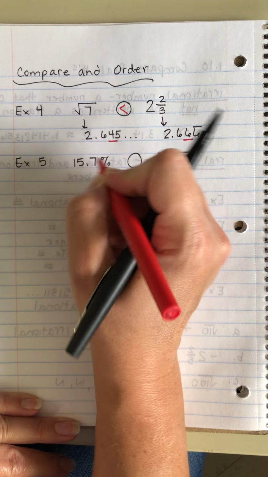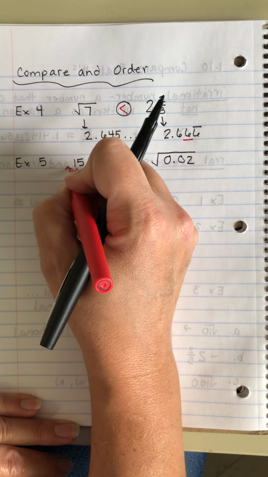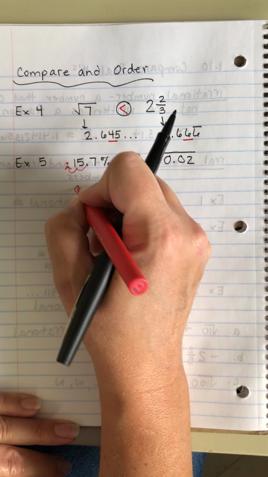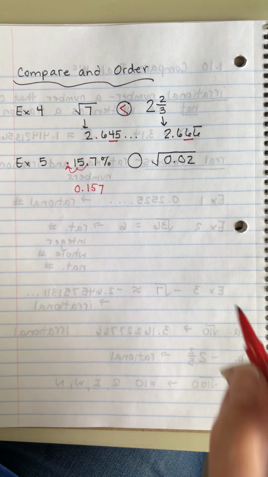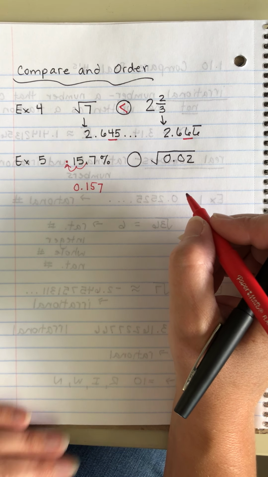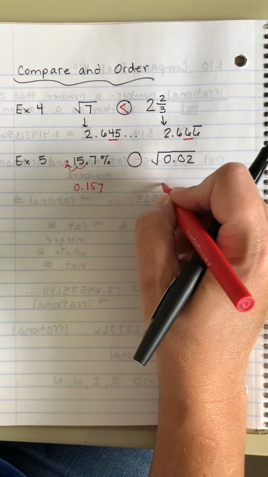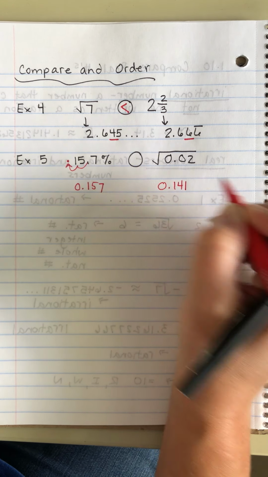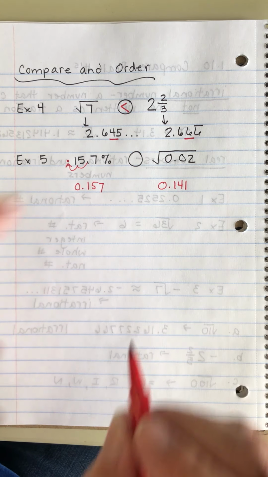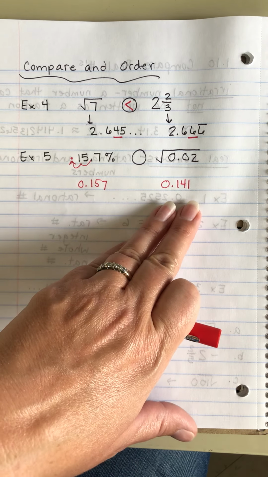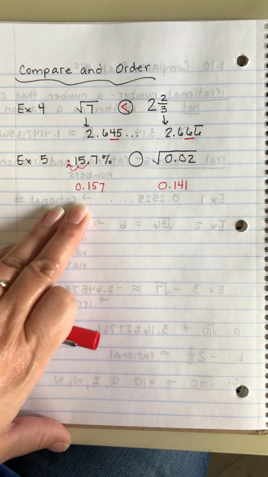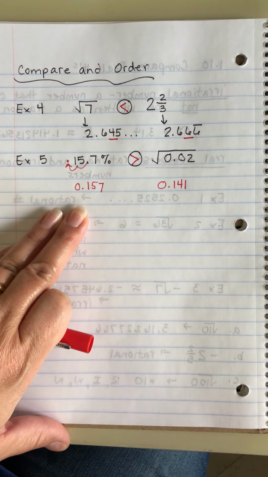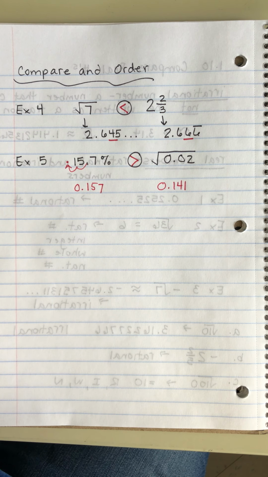To turn it from a percent to a decimal, I'm swooping twice left. So I have 0.157. In my calculator, I'm going to do the square root of 0.02, which is 0.141. Now that I have the same format, they're both in decimals, they both have the same place value, I can make a decision that 157 thousandths is greater than 141 thousandths.